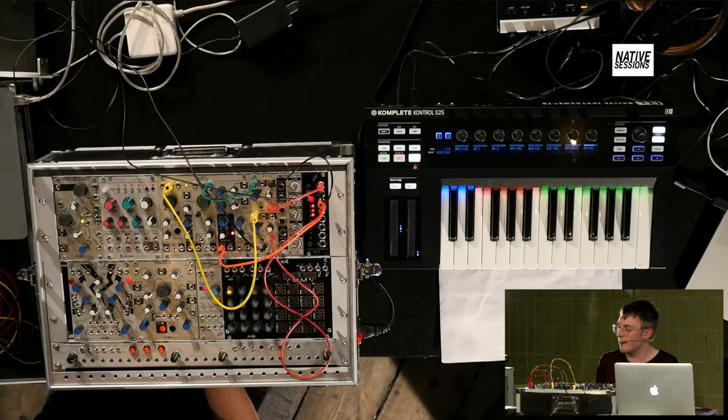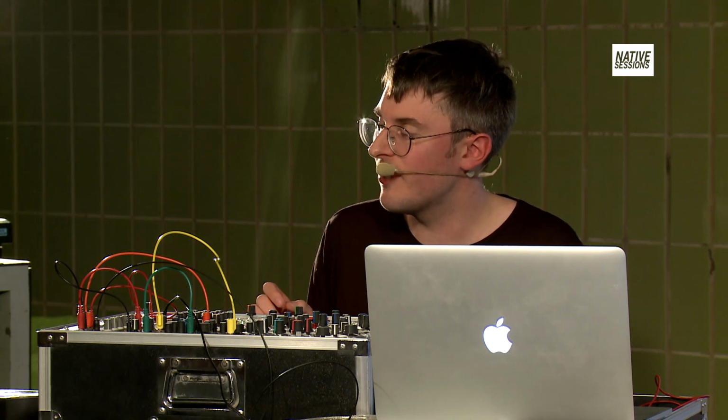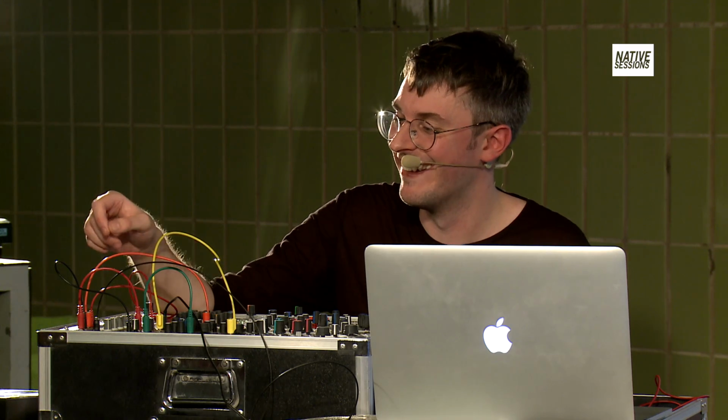Yeah, so this is the thing to take away from this. It's incredibly easy to get signals coming out from Reactor and controlling your modular. You can use Reactor blocks as an extension to your modular. Nobody wants to buy 20 LFO modules or 20 envelope modules, but if you have Reactor, you have that available to you, which is a nice thing. So please try this at home. Thank you so much. All right.